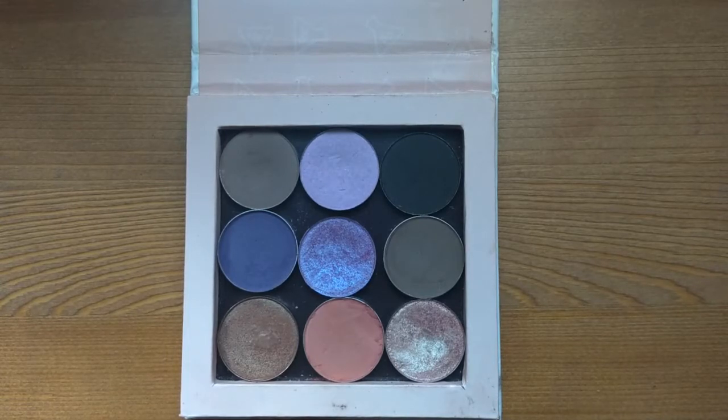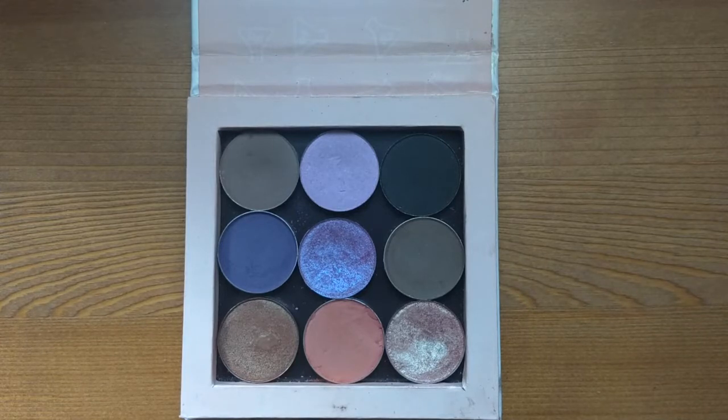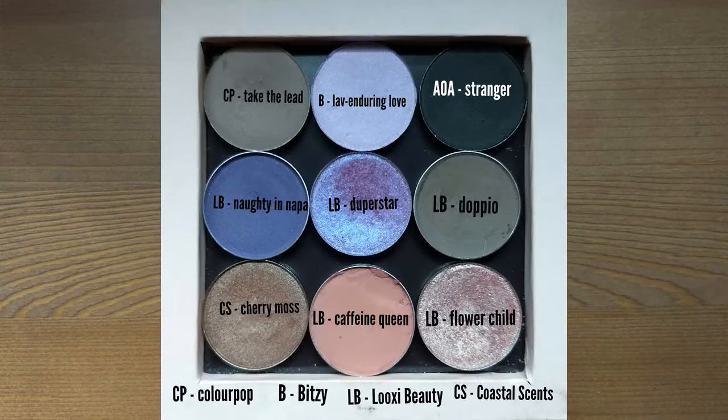So the palette you see in front of you is the one that I was using from the last round. If you want to see swatches of these colors, I encourage you to go to the previous video. That is where I did that. But I will put up a picture right now of the names and brands in case you are curious.